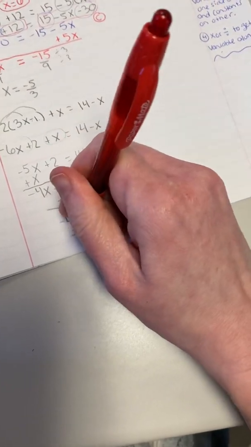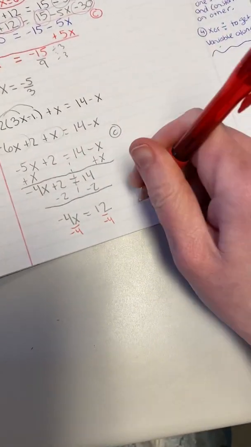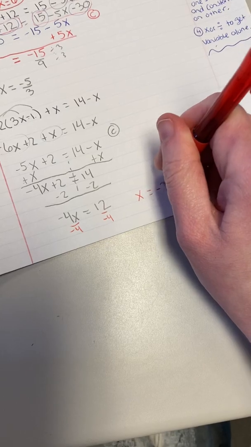I'm going to divide by negative 4. So x equals negative 3.